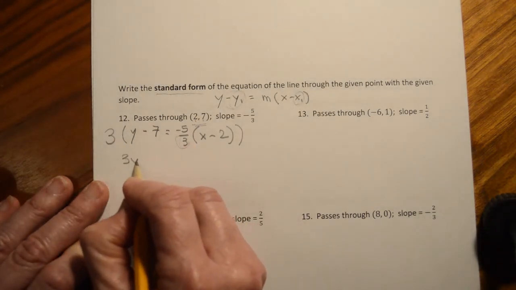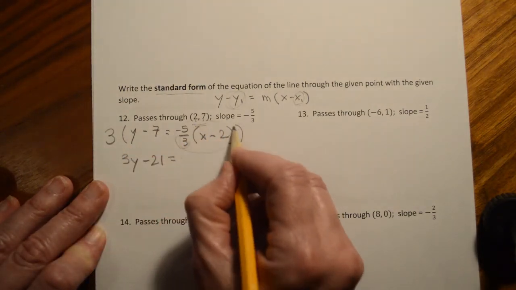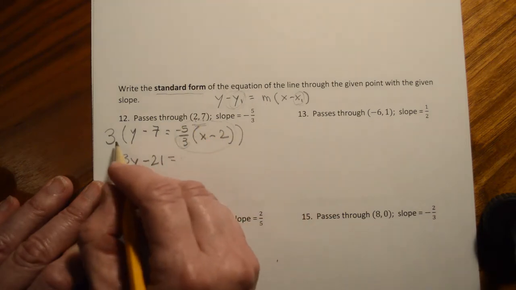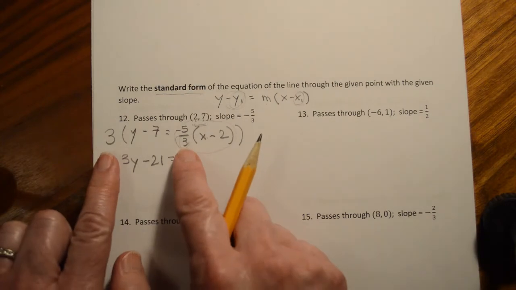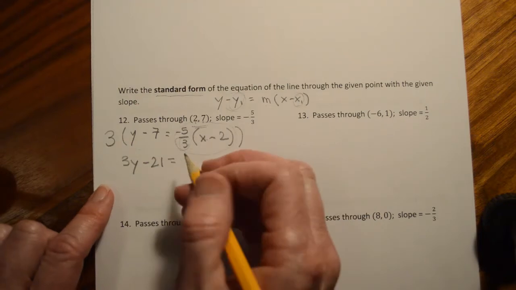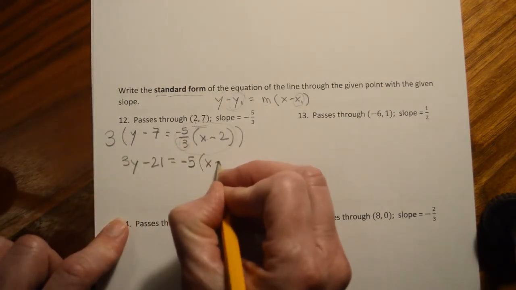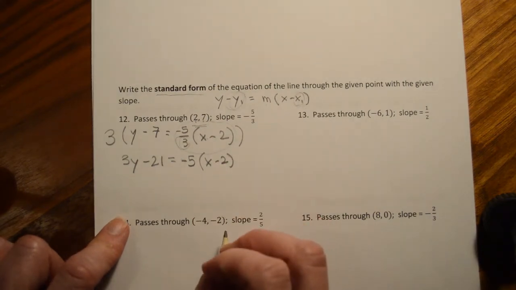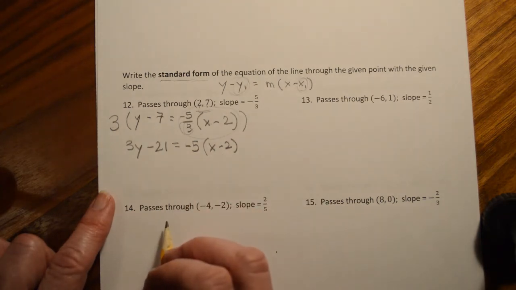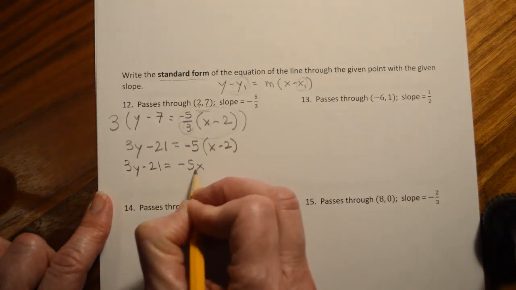So we're going to get 3y minus 21 equals, and again, remember, it's 3 times this whole term. There is not addition or subtraction between these two, so it's a single term. So 3 times negative 5/3, and again, that's the smart one to do. Don't do 3 times x minus 2. Do 3 times negative 5/3, so we're going to get negative 5. And now we've used up the 3, so this x minus 2 stays the same way. Okay, now let's go through and get rid of that parenthesis. So we've got 3y minus 21 equals negative 5x plus 10.